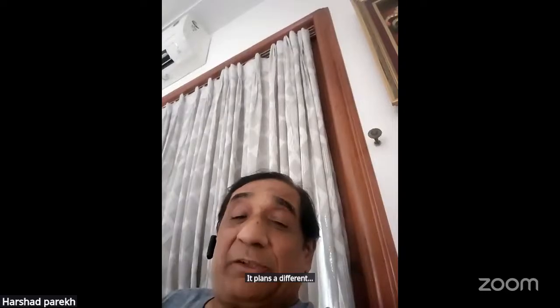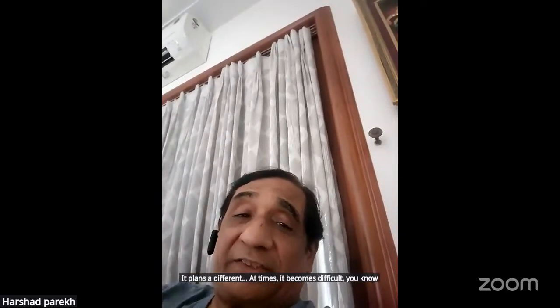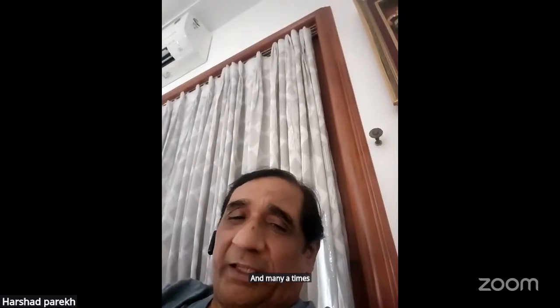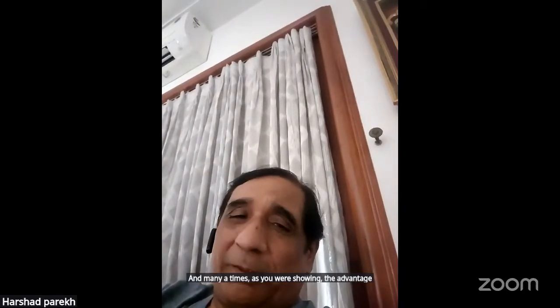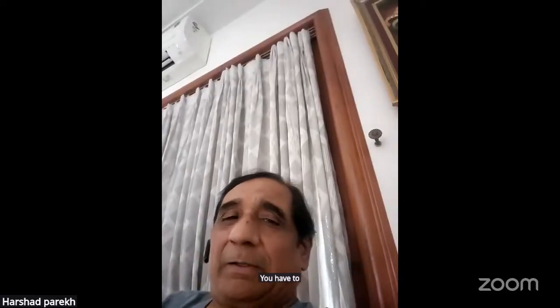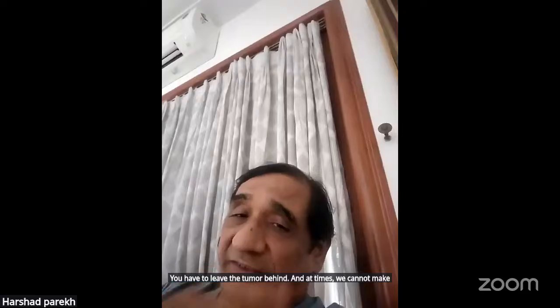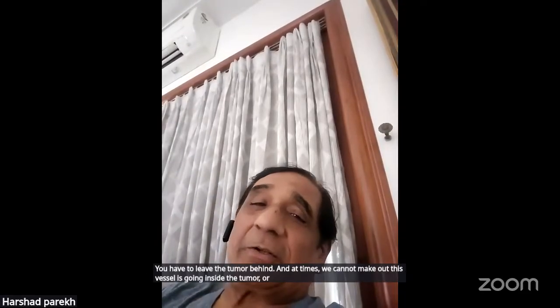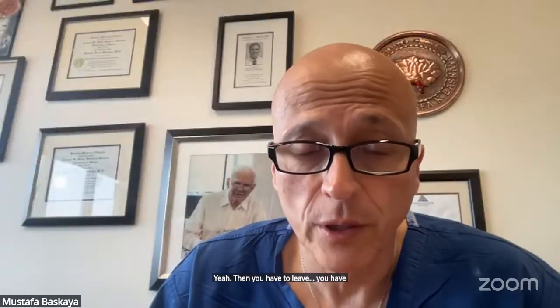At times it becomes difficult. You can see the vessel going through the tumor. And many times, as you were showing, the adventitia is involved in the tumor. You have to leave the tumor behind. Yeah. And at times we cannot make out whether this vessel is going inside the tumor or it is just adherent to the tumor. Yeah. And then you have to leave some tumor.